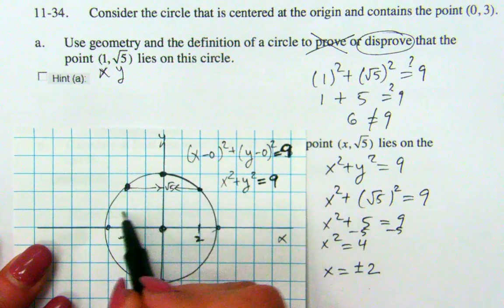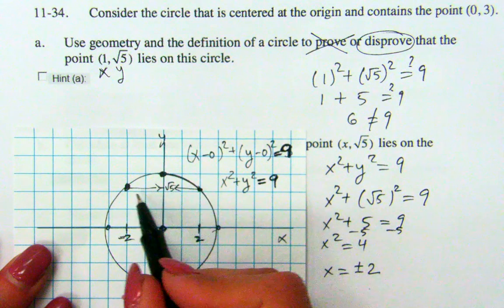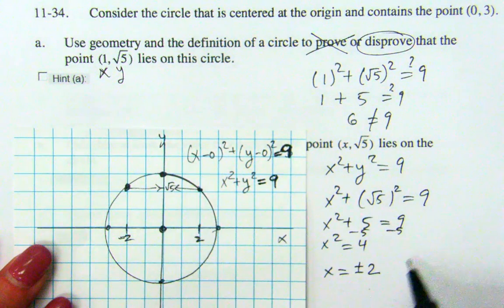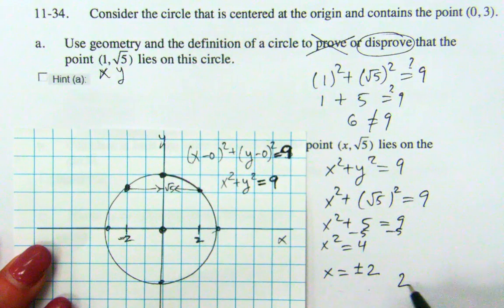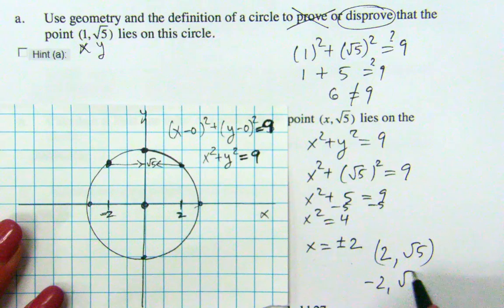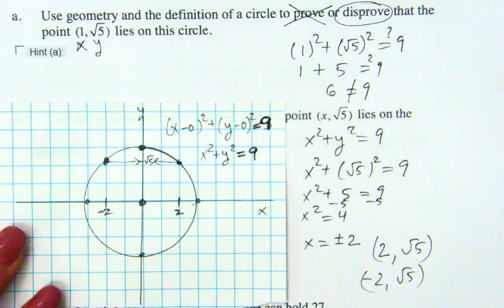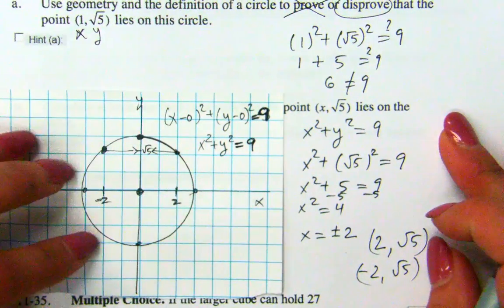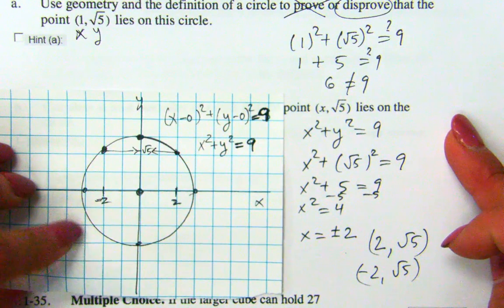So up here at these 2 points, because the circle is symmetric on both sides, you're going to have the value, so 2 square root of 5 is going to be one of the answers, and negative 2 square root of 5 is going to be the other answer. Okay. And then, what's the next one?